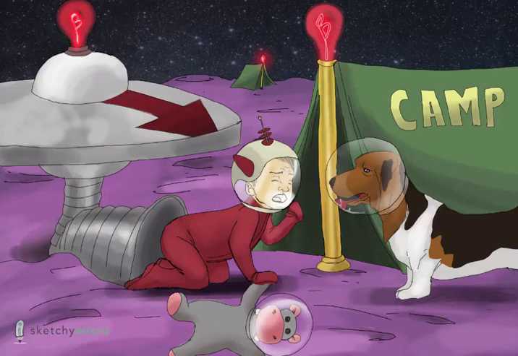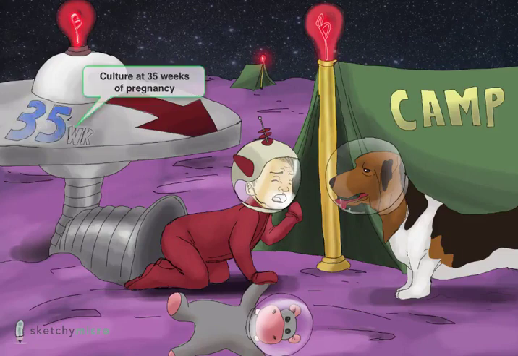Part of mom's prenatal care is that she has her vagina and rectum swabbed for Group B Strep at 35 weeks to see if she's colonized. So we'll write 35 WK, or 35 weeks, on the side of the ship. Again, this is to remind you that all pregnant women need to be swabbed at 35 weeks to see if they're colonized for Group B Strep.